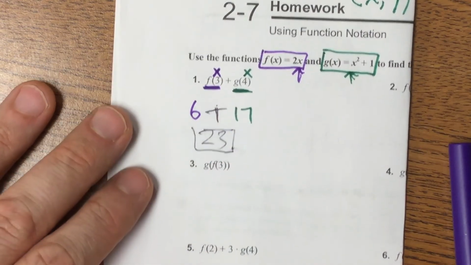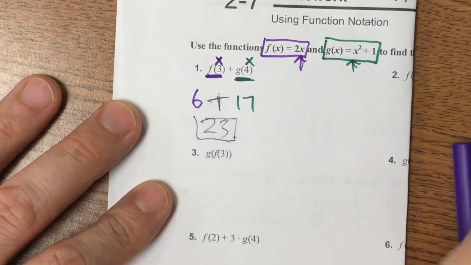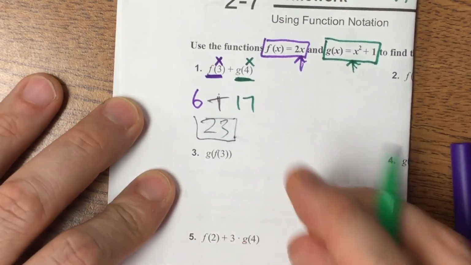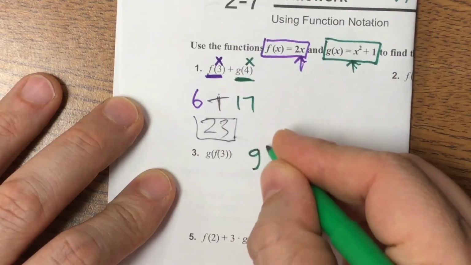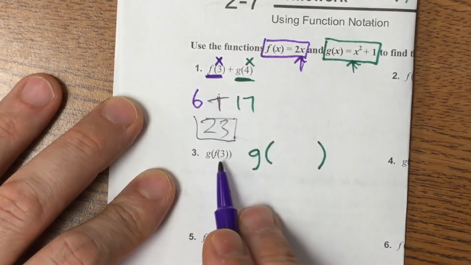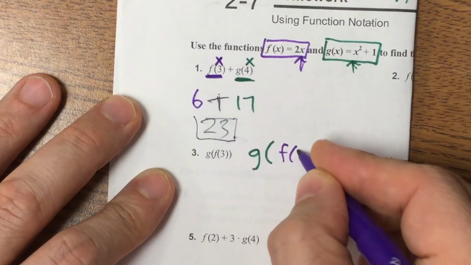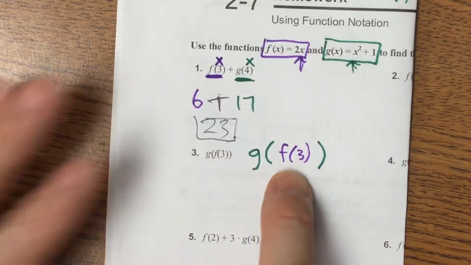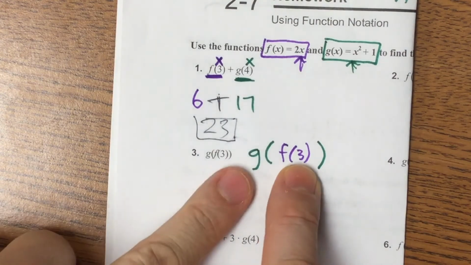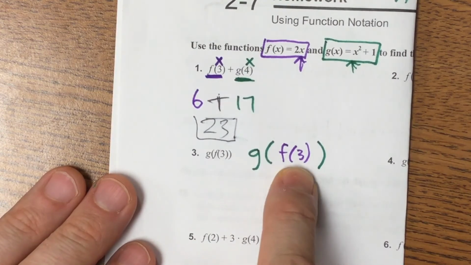Let's do number 3. This one is a function inside a function. Okay? We have the green g function on the outside. All right? I'm gonna rewrite it color-coded. We have g and then parentheses. But on the inside, we have an f function, f of 3. When you do these, you have to start from the inside and work your way out. So what I have to do is figure out what f of 3 is. I can't do anything with the g function until I take care of this guy.